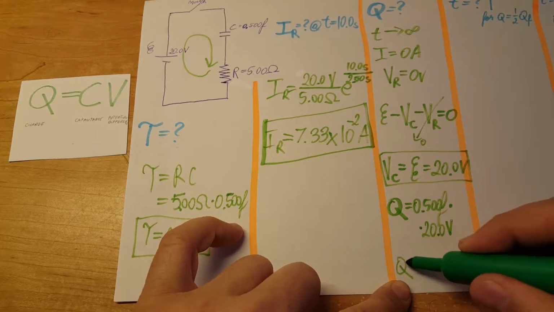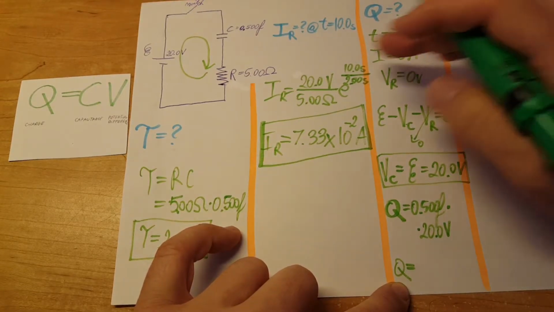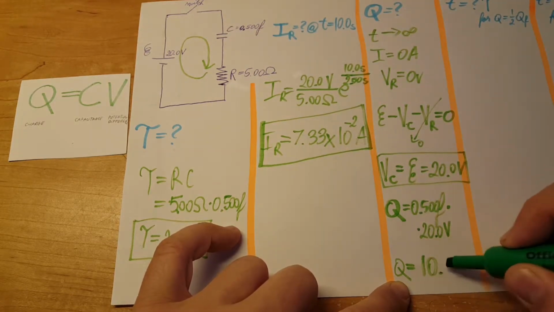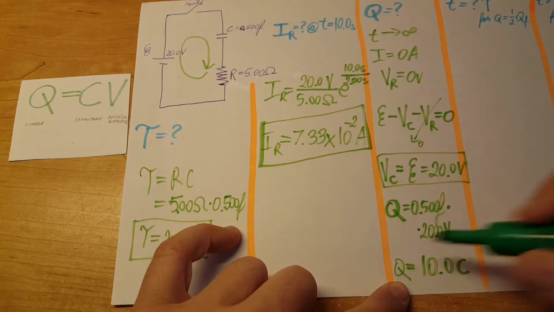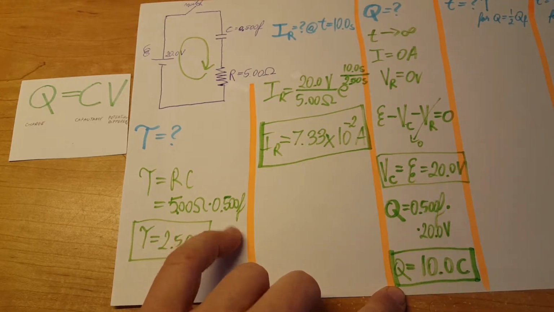So our maximum charge that we're gonna have on the capacitor will be 10.0 coulombs. There you go.